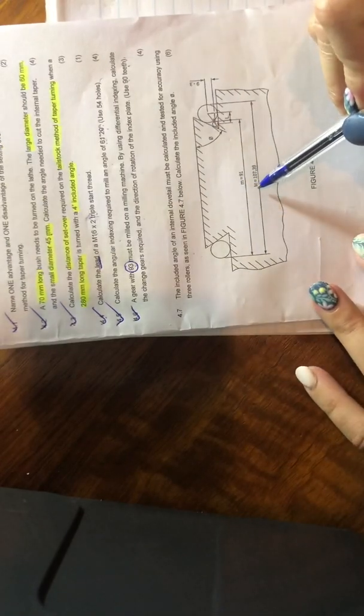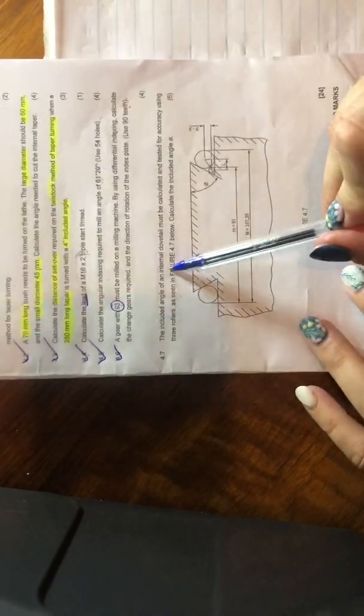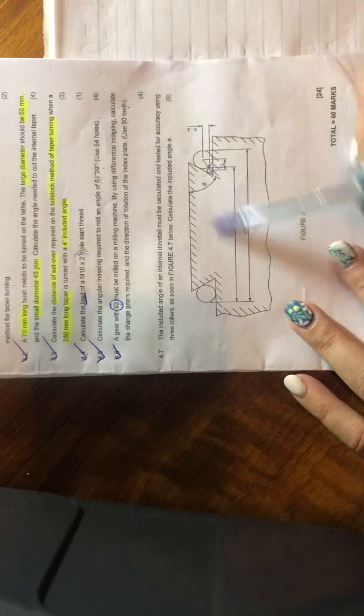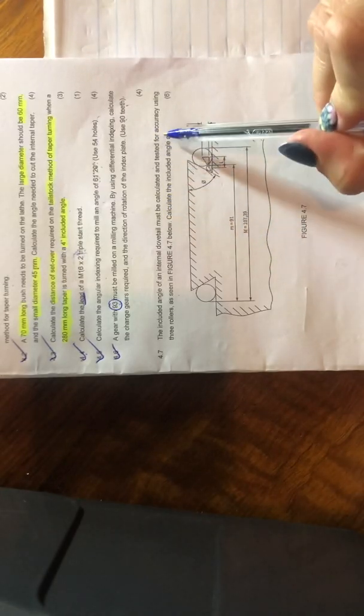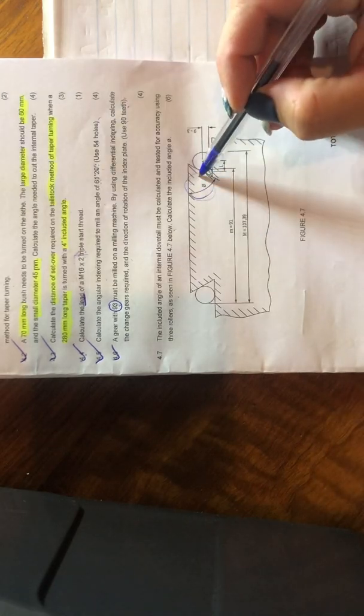Okay, question 4.7 was my dovetail calculation. So they said the included angle of an internal dovetail, so remember this is the part that can move in or out in your tool post, must be calculated and tested for accuracy using 3 rollers. So there's 2 big ones and a small one, as seen in figure 4.7 below. Calculate the included angle of this dovetail.